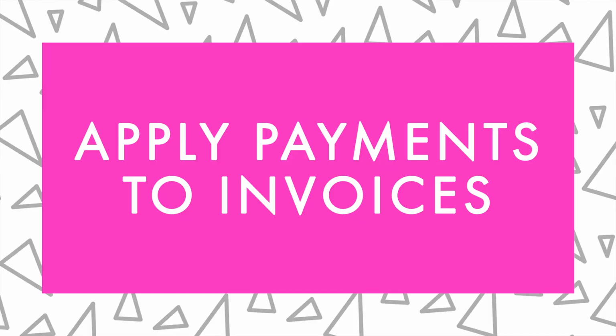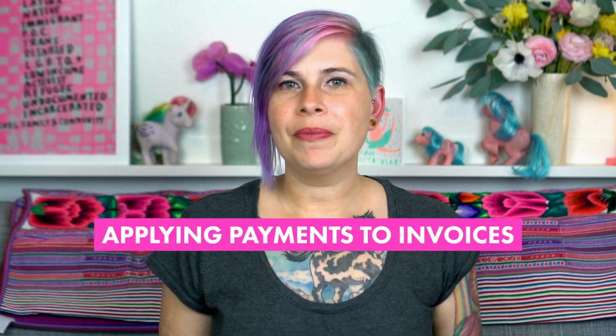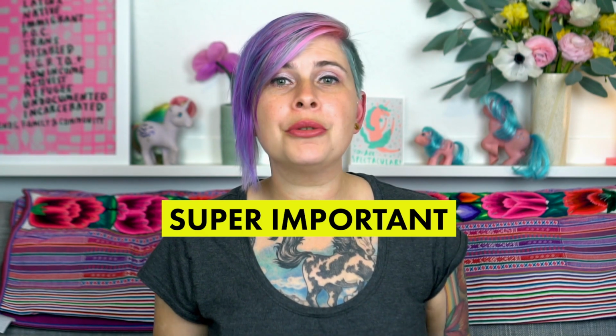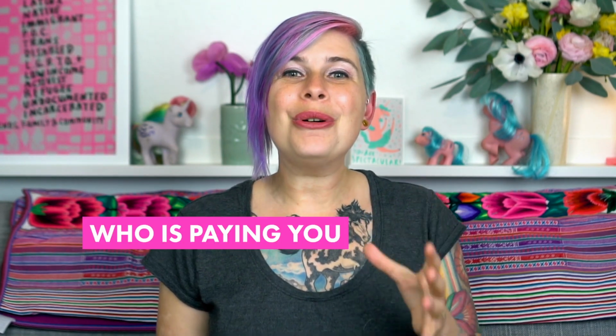Apply payments to invoices. Logging and categorizing transactions is really the bulk of my income and expense tracking routine. But there are also a few other things I do every week, like applying payments to invoices. If you have an invoice-based business, applying your payments to your invoices and marking them as closed on a weekly basis is super important to ensuring that you are getting paid on time. You want to keep track of who is paying you and who has not. But if you're not in a routine of applying payments to invoices, then it's going to take you forever to figure out who's paid and who hasn't.